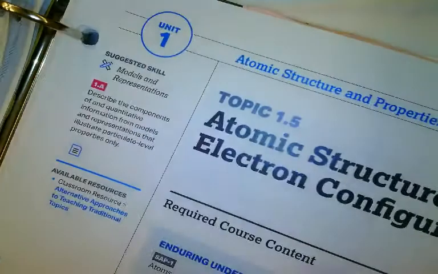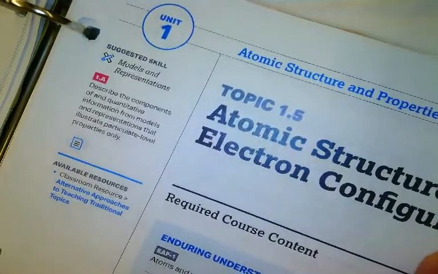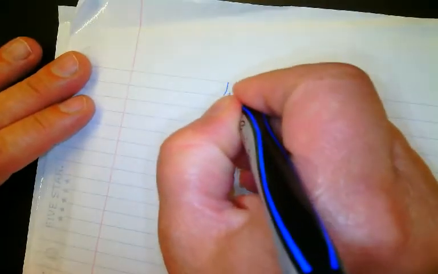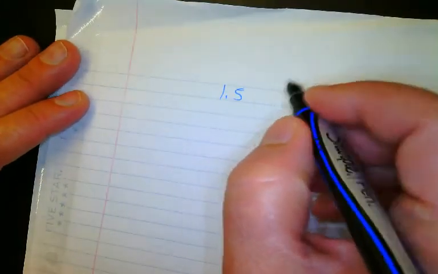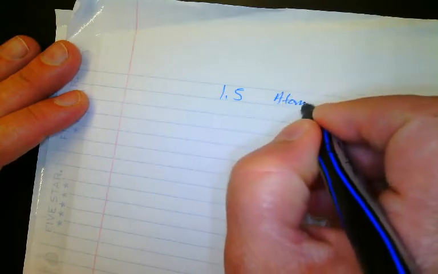So what we're doing is we looked at trends, and we're trying to figure out why atoms act the way they do. Okay? So we're looking at atomic structure and electron configuration today. So this is topic 1.5. This is standard 1.5, and this is what you're going to have your quiz on next time, okay?